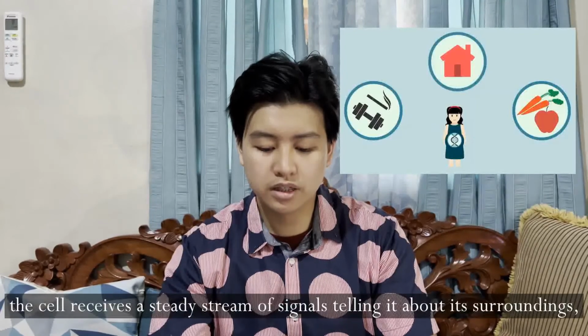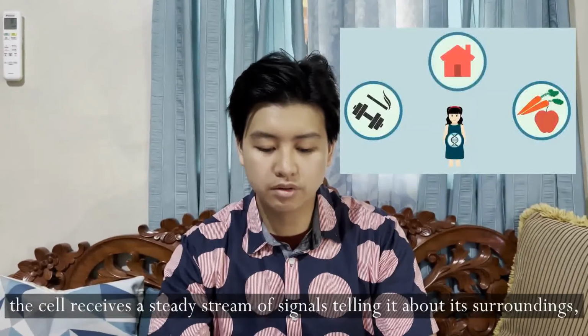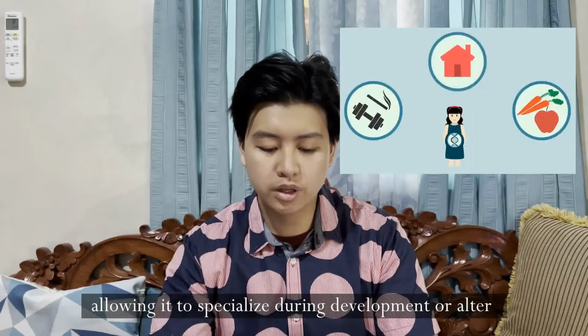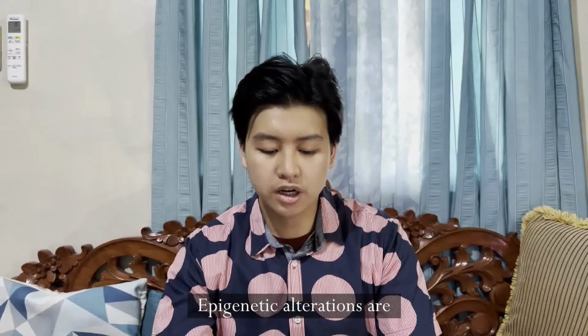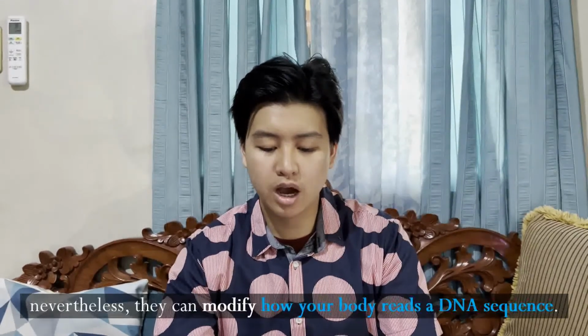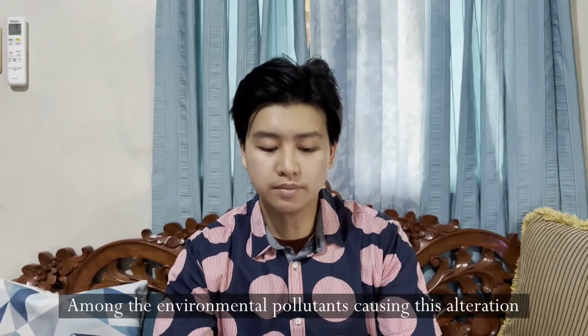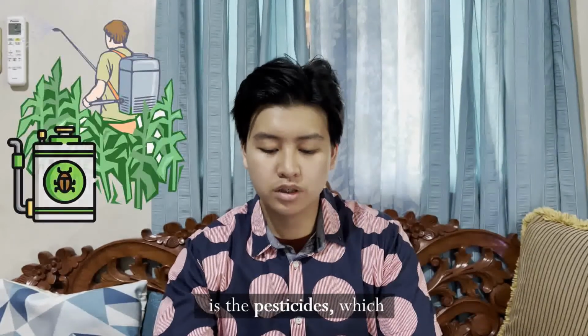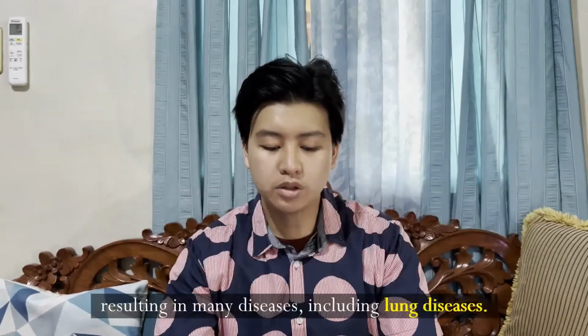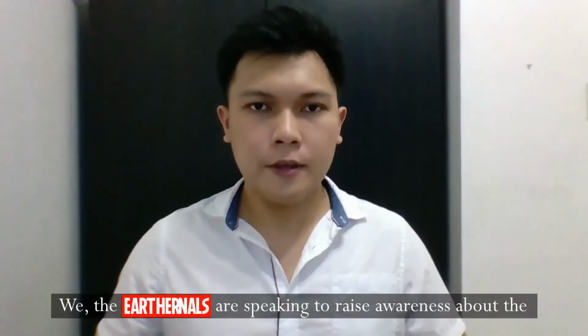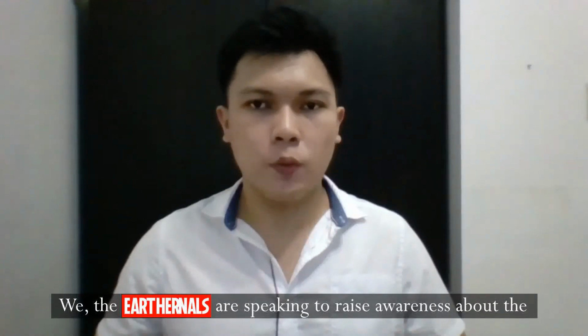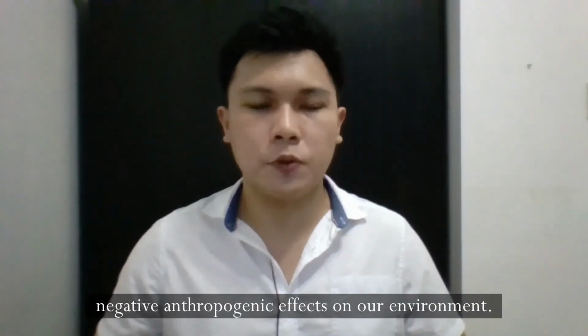The cell receives a steady stream of signals telling about its surroundings, allowing it to specialize during development or alter its activity to the context. Epigenetic alterations are reversible and do not change your DNA sequence, nevertheless they can modify how your body reads a DNA sequence. Among the environmental pollutants causing this alteration is pesticide, which triggers epigenetic mechanisms resulting in many diseases, including lung disease. We, the Earthernals, are speaking to raise awareness about the negative anthropogenic effects on our environment.